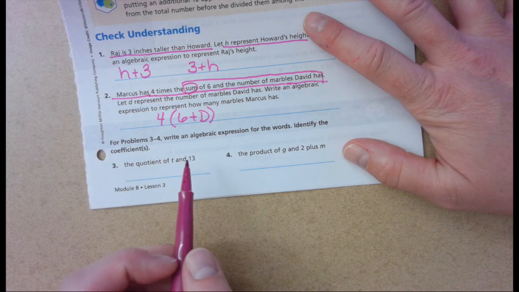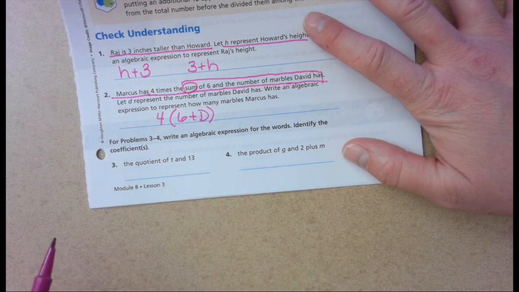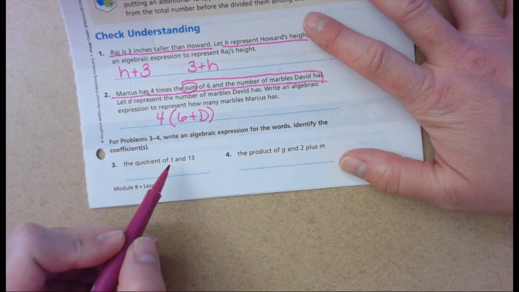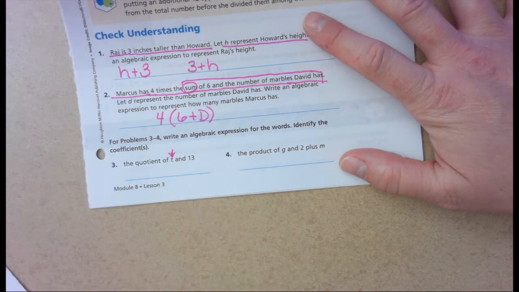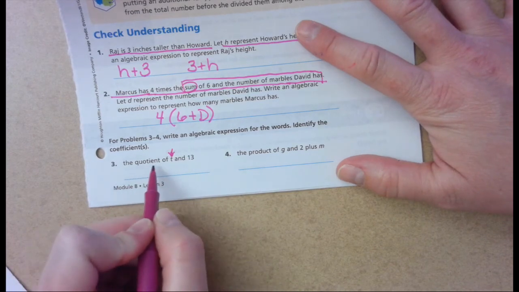Okay, for these last two, it says that we need to write an algebraic expression for the words that were given here. Then we need to identify the coefficient. And remember that a coefficient is the number that is multiplied by the variable in an algebraic expression. So let's see, we have the quotient of t and 13.